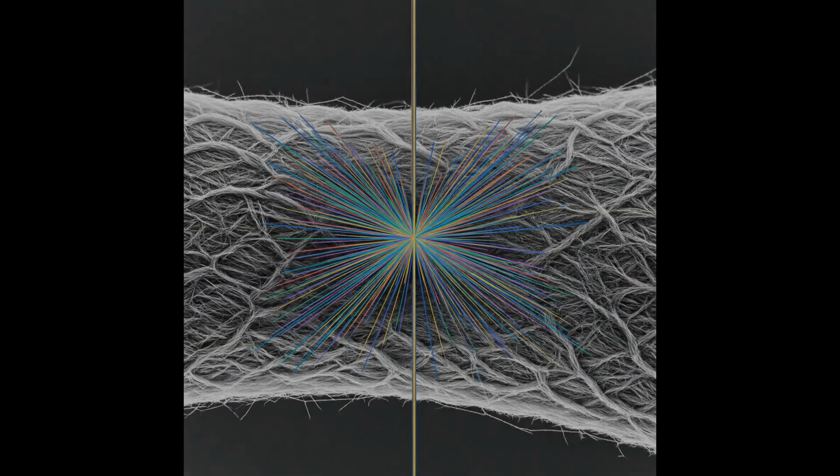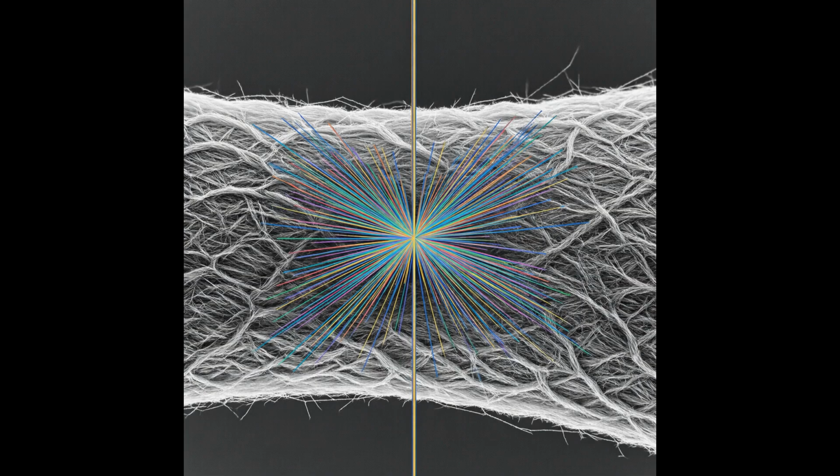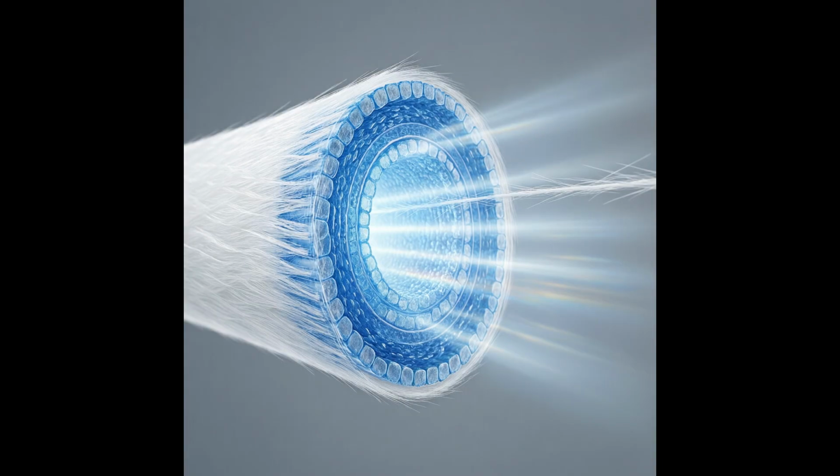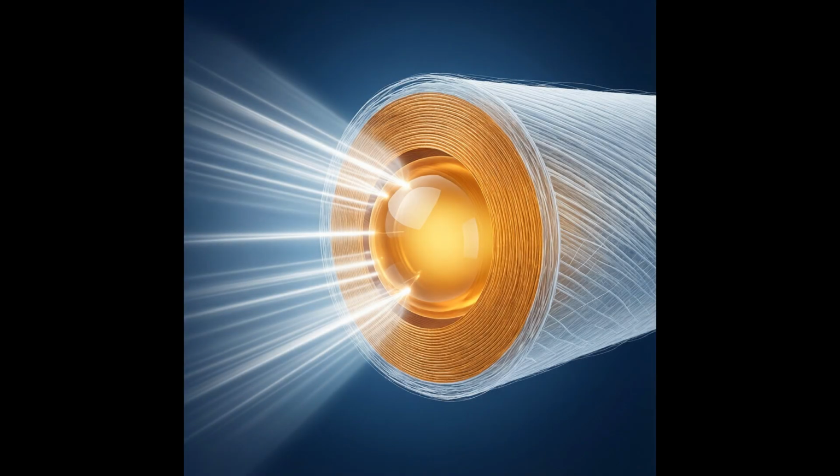When light encounters the boundary between spider silk and air, a fundamental optical phenomenon occurs due to refractive index mismatch. The protein core of the fiber possesses a higher density than the surrounding atmosphere, creating a distinct interface for electromagnetic waves. This difference in material properties forces a portion of the incoming photons to reflect immediately upon contact with the surface.